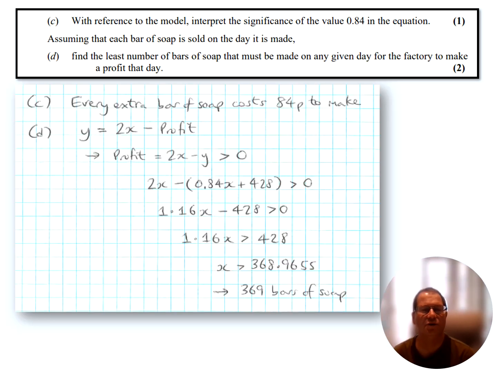Part C asks us to interpret the significance of the value 0.84 in the equation, referring to our model. Well, 0.84 was the value of c, which was the amount of money it takes to make a bar of soap. So for every extra bar of soap, it's going to cost an extra 84 pence to make. c is the gradient in this question, so every time x goes up by 1, the total cost is going to go up by 84 pence.